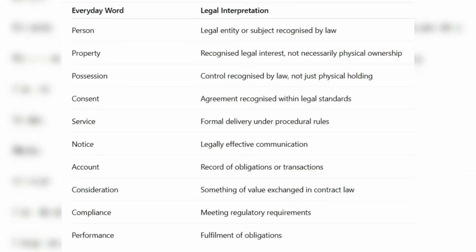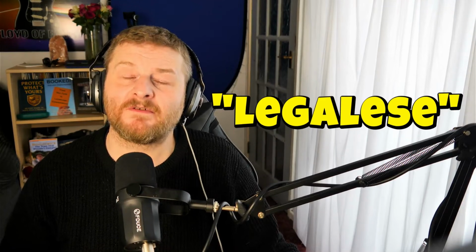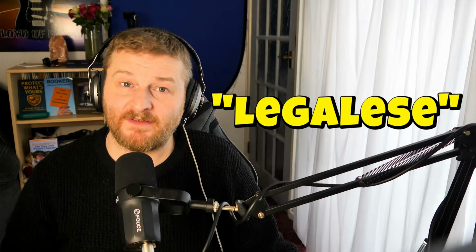Ordinary words have multiple meanings. Legal systems select one meaning and treat it as authoritative. Some examples of common terms that change meaning under legal interpretation. So the same word can mean something entirely different depending on context. This is what people often refer to as legalese, specialised language used to trigger legal frameworks.